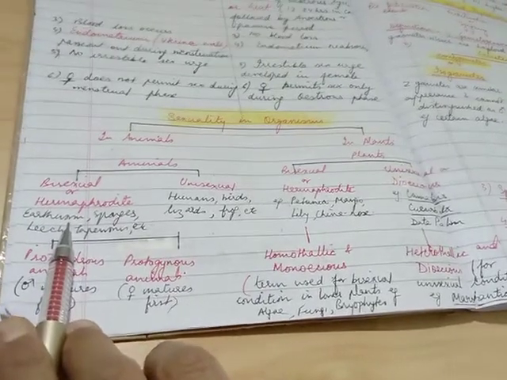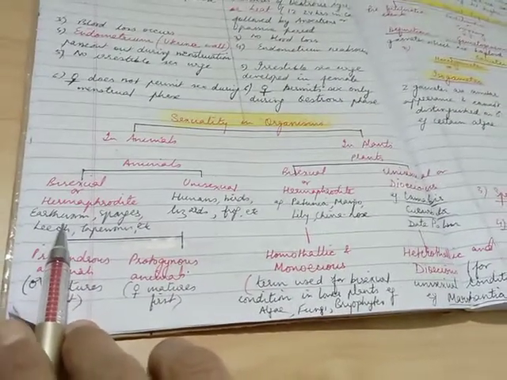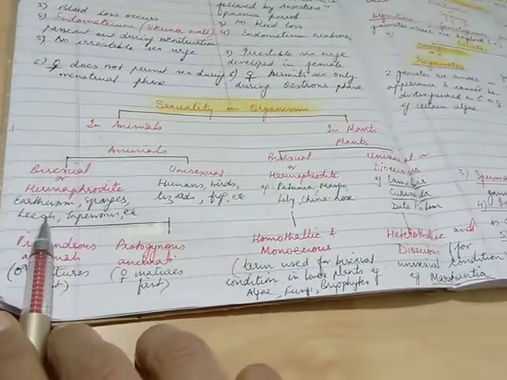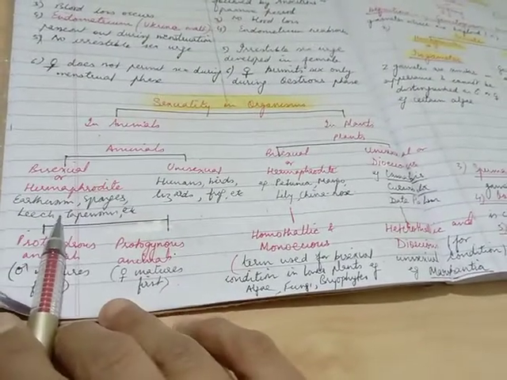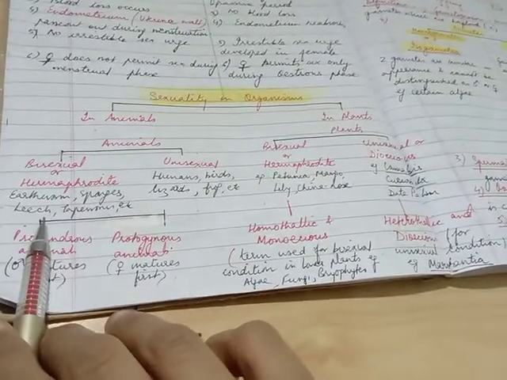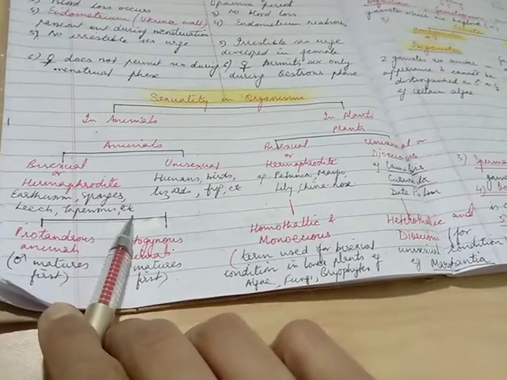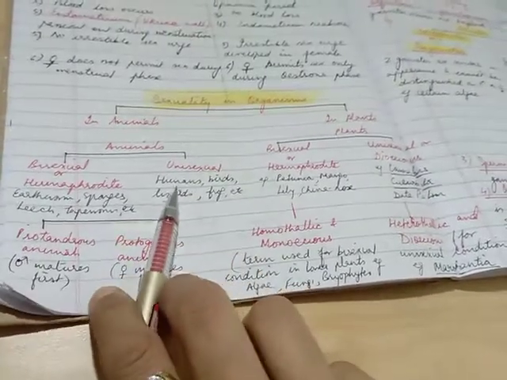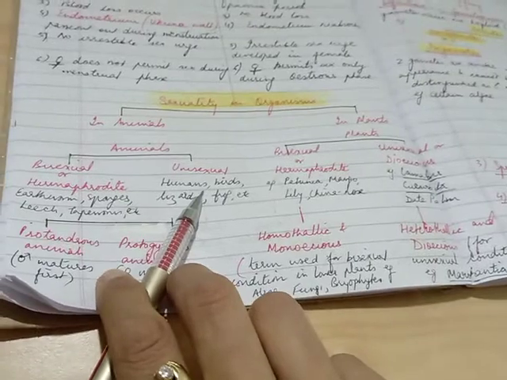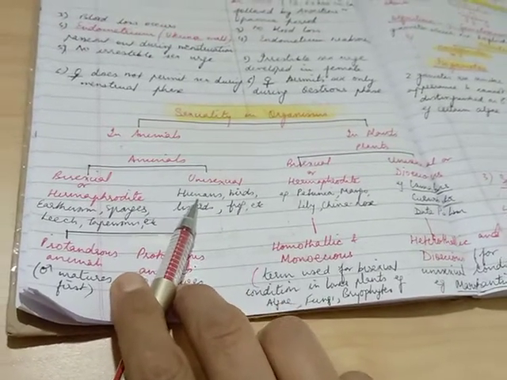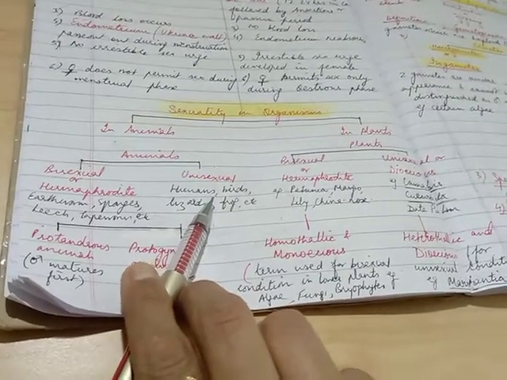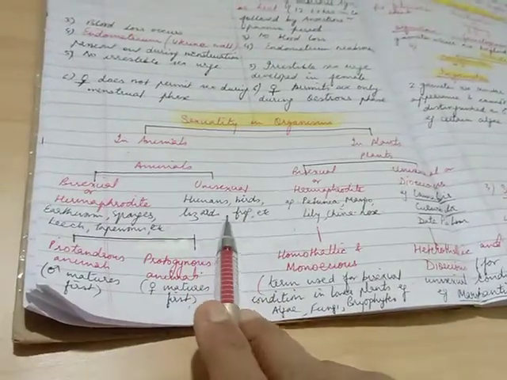It means those animals which have both male and female sex organs in the same individual. Examples, earthworm, sponges, leech, tapeworm, etc. Unisexual, on the other hand, are those organisms in which one individual is either a male or a female. Both the sex organs are not formed in the same body.